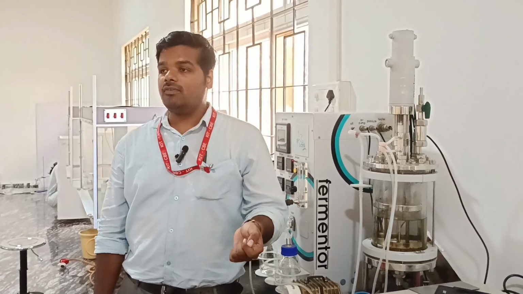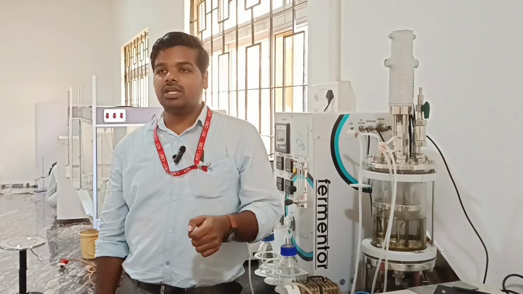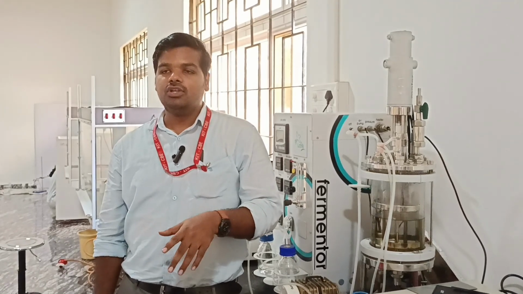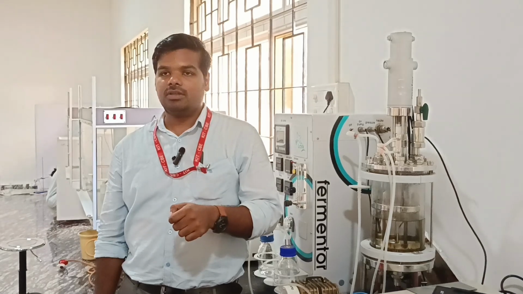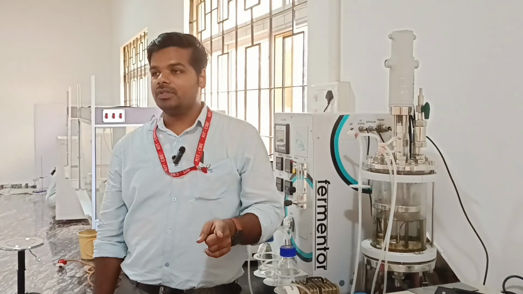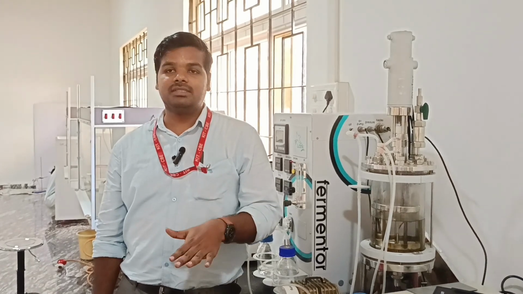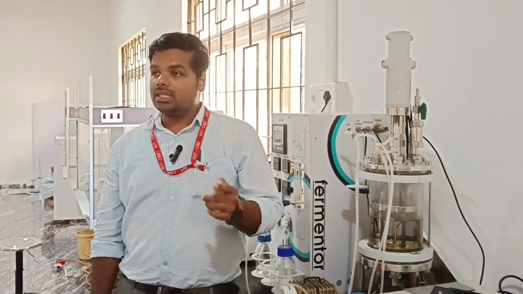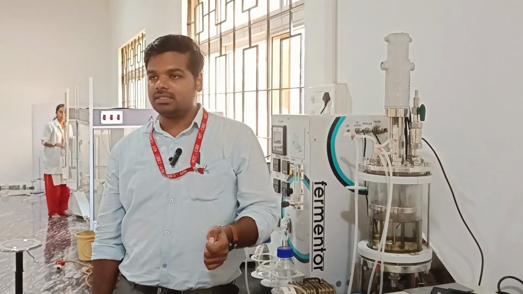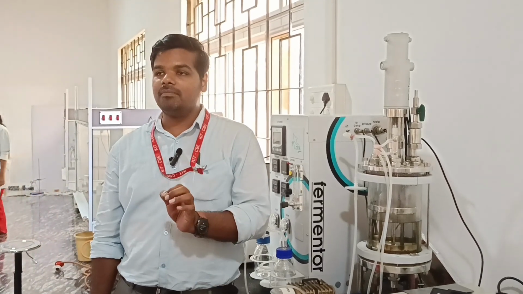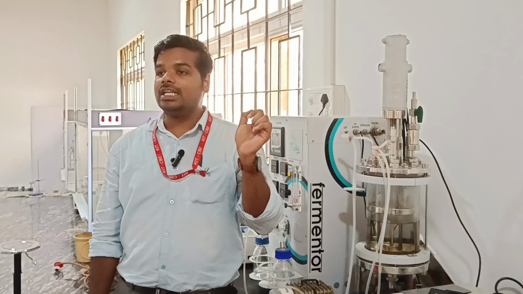As the purpose of our experiment is to determine the holding time, this holding time is dependent upon the del factor by the equation del = k × t, where k is the death rate constant. So we need to find out the t. This k is again dependent upon the temperature. When the temperature changes, the k value also changes. The death rate will increase as the temperature is raised.